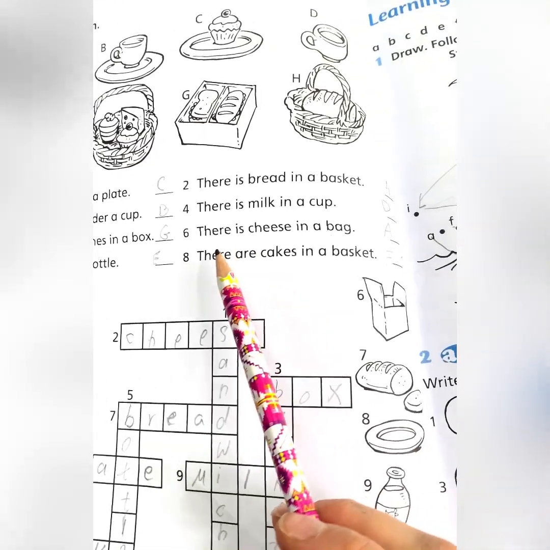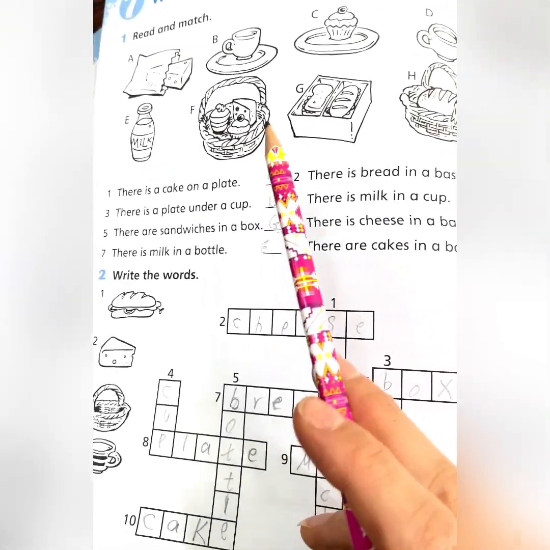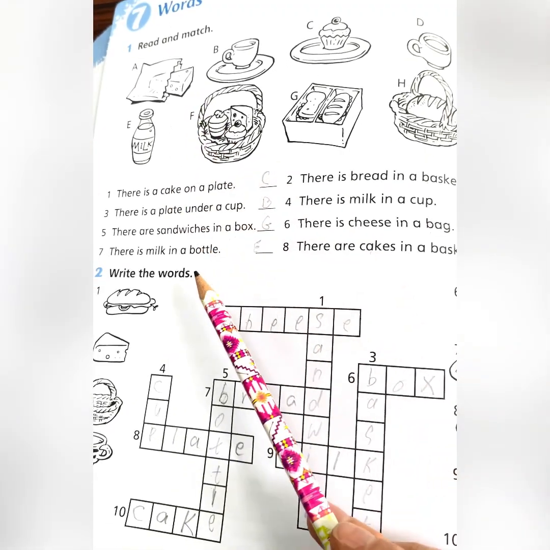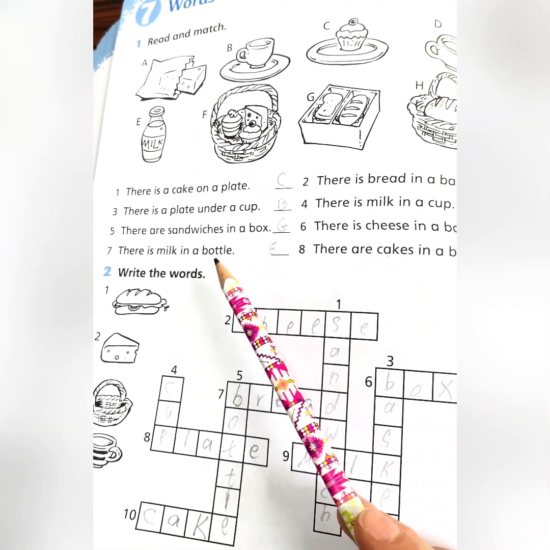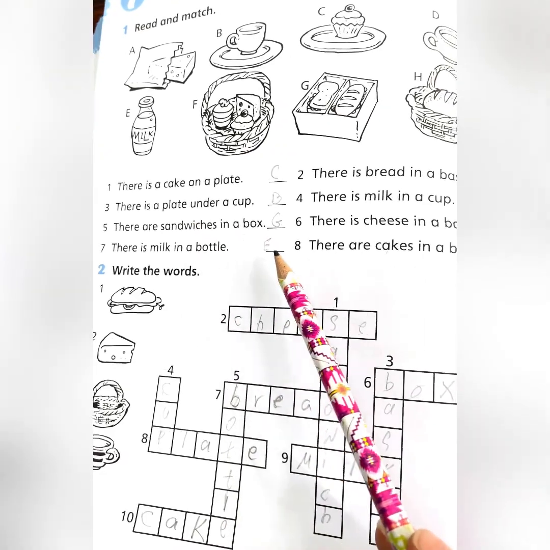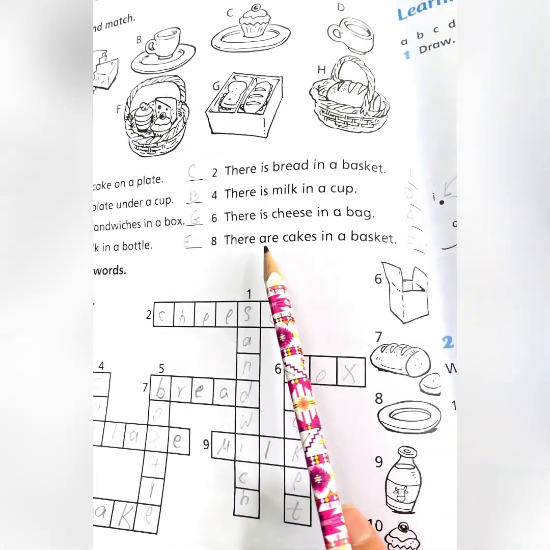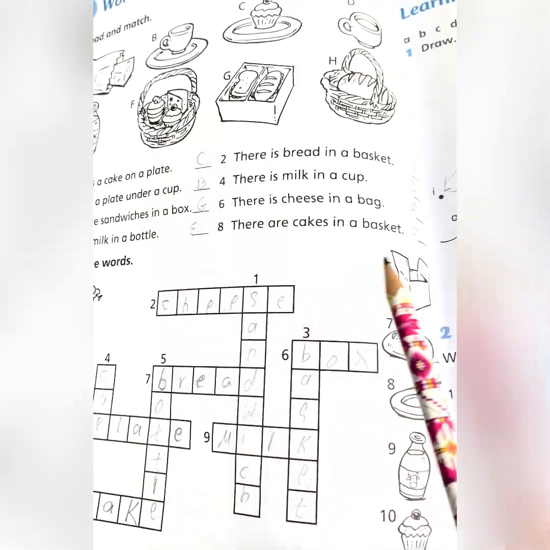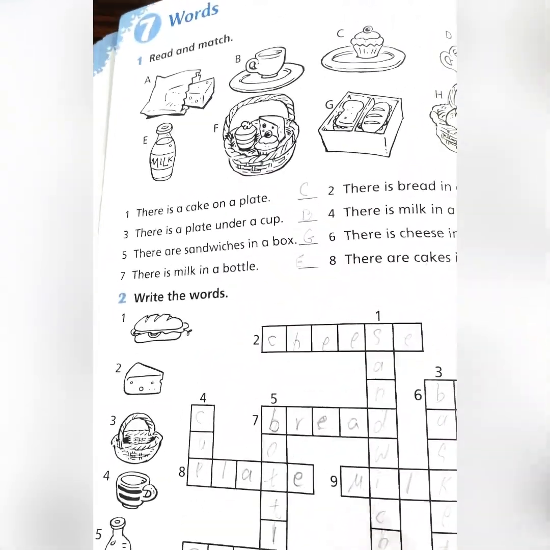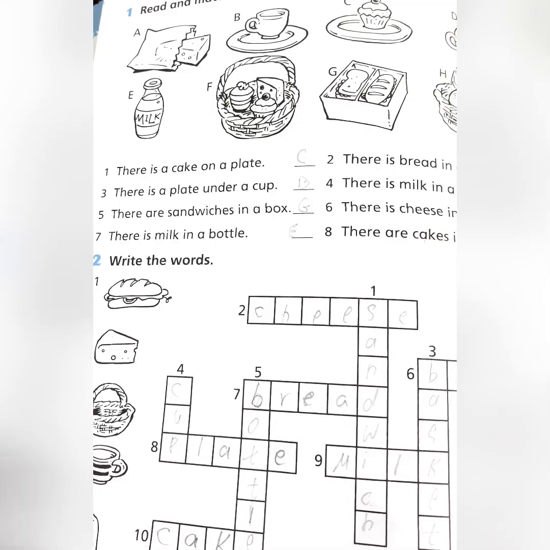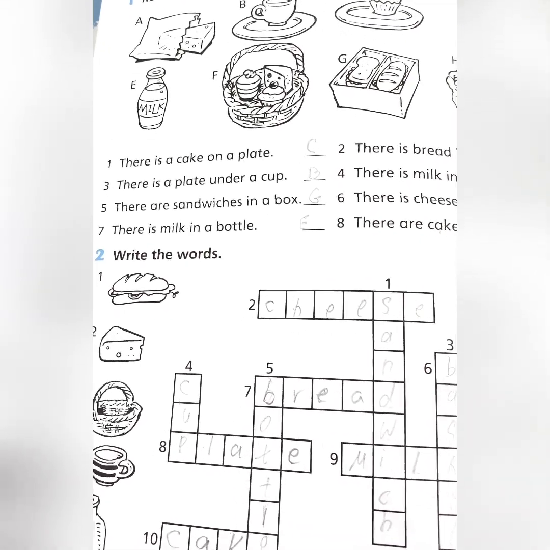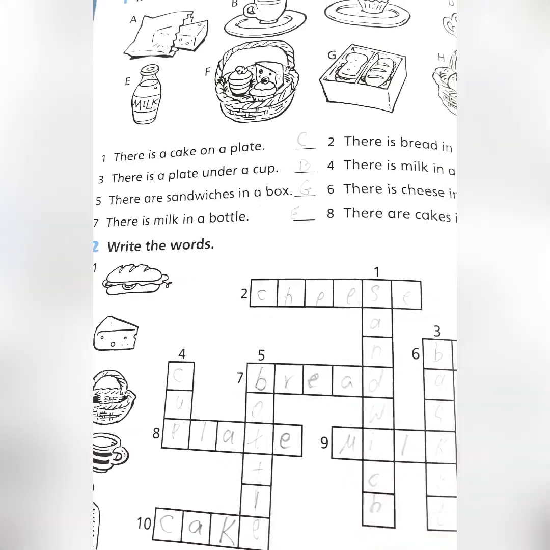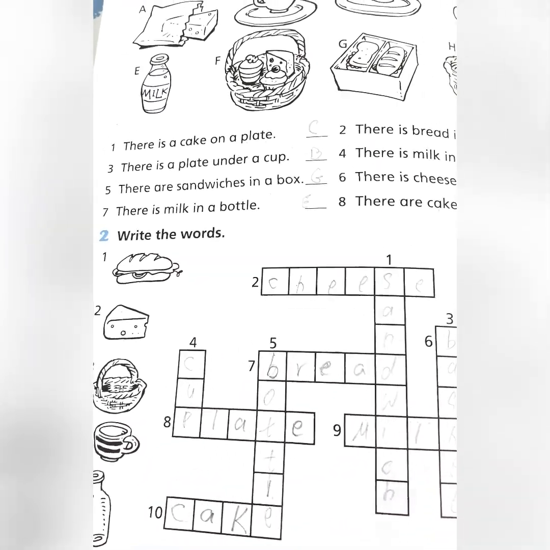Also, there's cheese in a bag. Which one is cheese in the bag? Here, picture A. There's cheese in the bag. Also, number 7, there's milk in a bottle. It's picture E. Also, there are cakes in the basket. We have cakes in the basket, which is picture F. So we did a matching between the sentences and the pictures by writing the letters in the correct blank, next to each correct number.